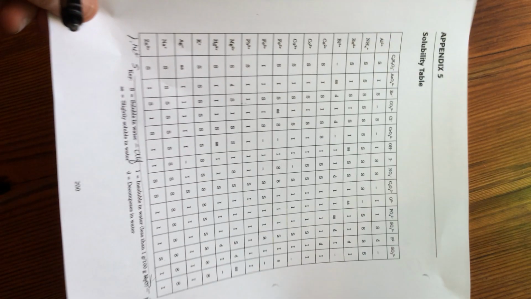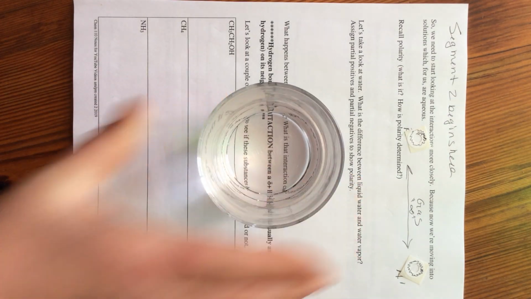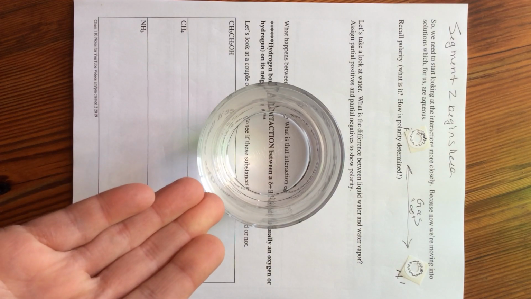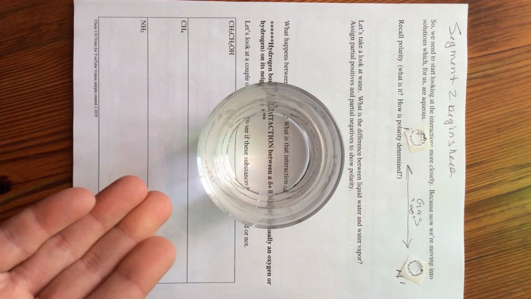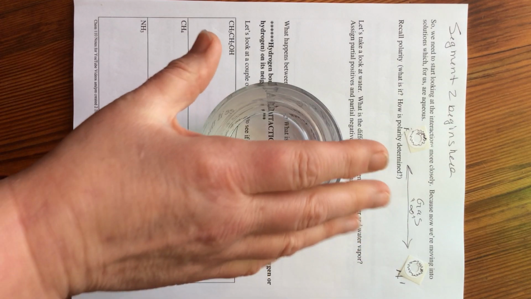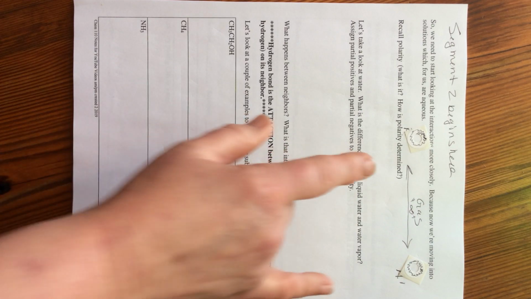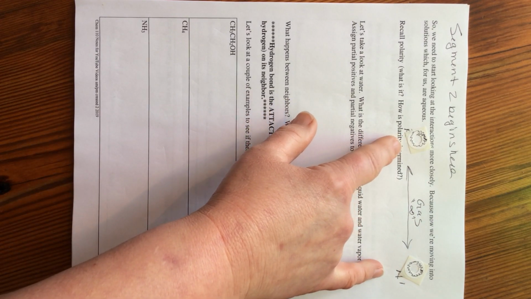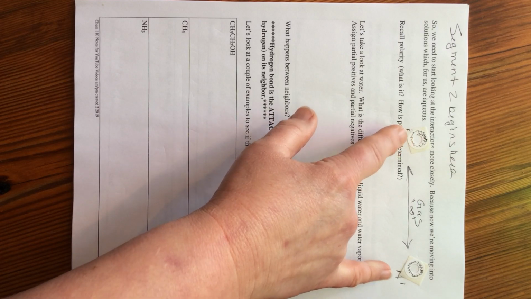In the last segment, we looked at different definitions and we talked about what it really means to be soluble and insoluble, and that what we really see when we see something that's aqueous is something that looks like water. It might be blue water or red water or a colored water, but it's still going to look like water.